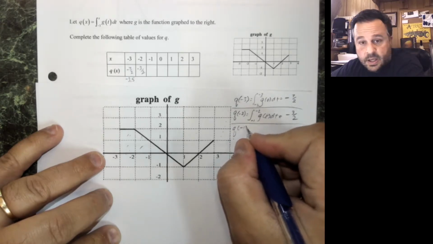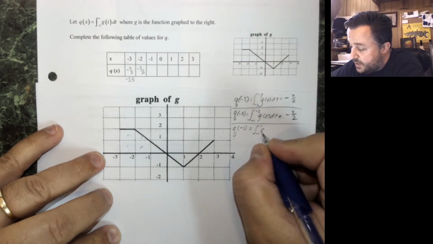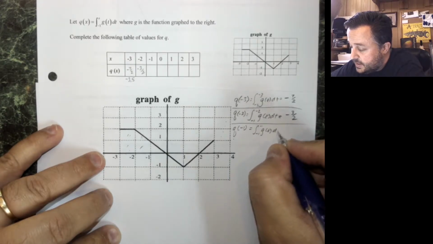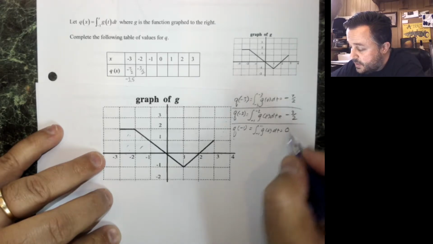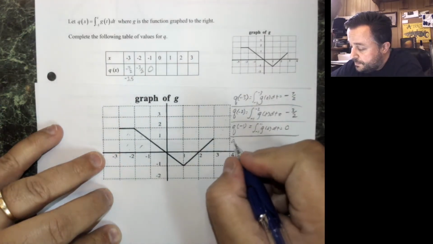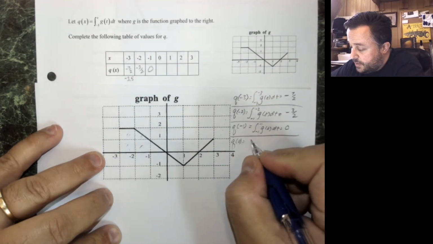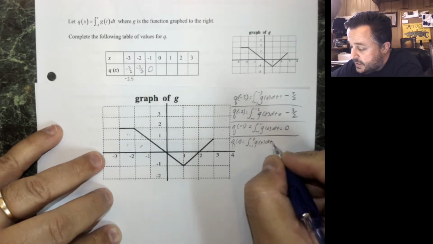Q of -1 is the integral from -1 to -1 of g of t dt. And because the lower bound and the upper bound are the same, the area is just going to be 0.